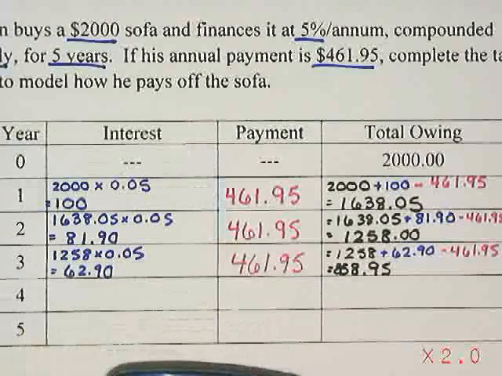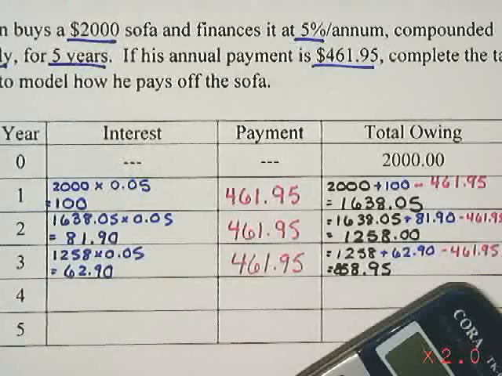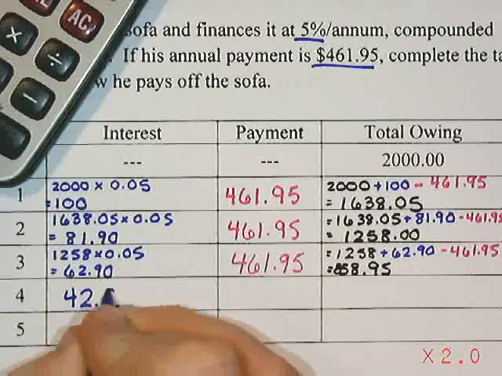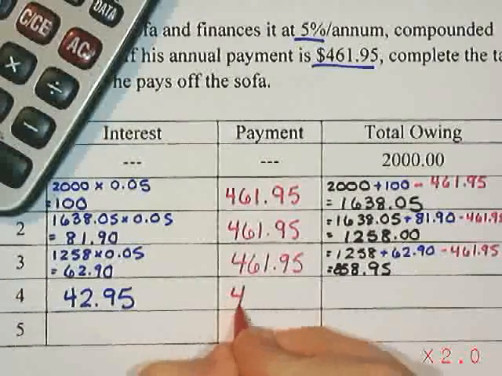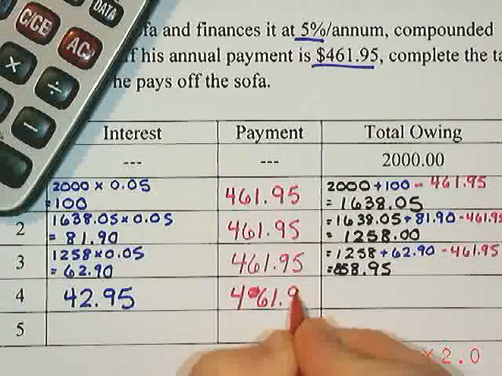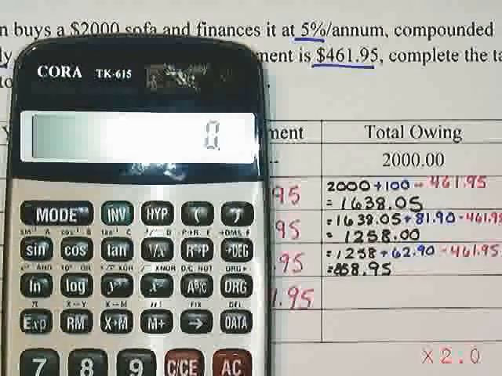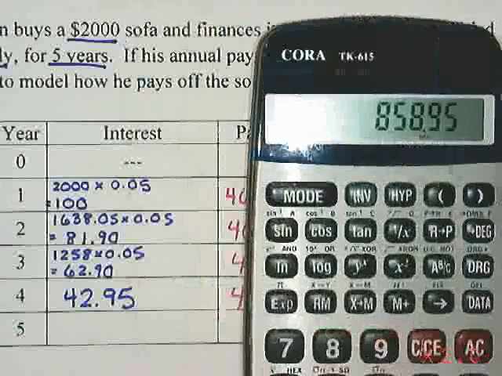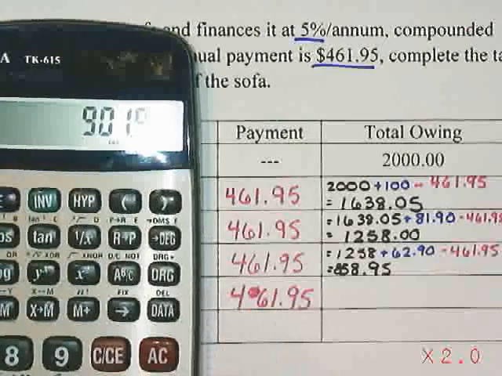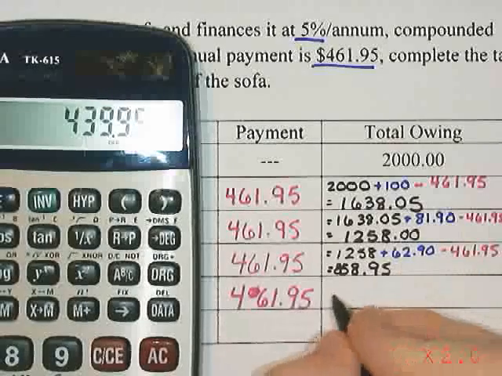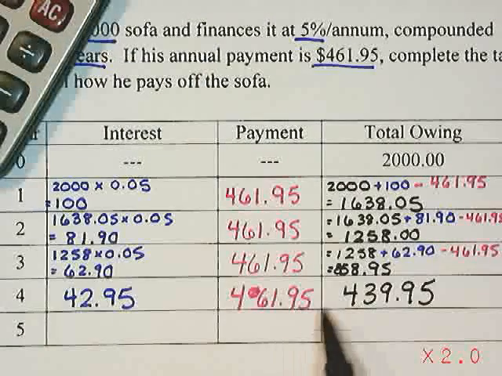$858.95. We're going to calculate 5% of that, which is $42.95. I didn't write the calculation down for that, but I did the same thing as with all the previous ones. He pays $461.95. He takes the $858.95, adds on the interest of $42.95, and then subtracts out the $461.95, and he now owes $439.95.